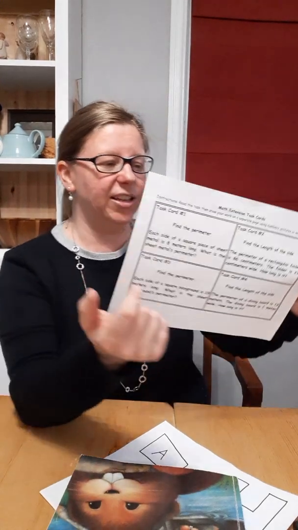Once you're finished page 204 today, if you're looking for an extension activity, an additional activity, then your additional activity is found on task card 2. It's pretty self-explanatory. If you have any questions, be sure to email me or have your parents email me, and then I'll help you through that.